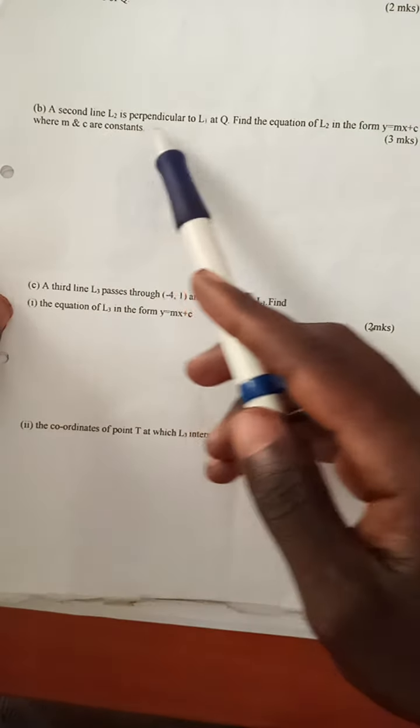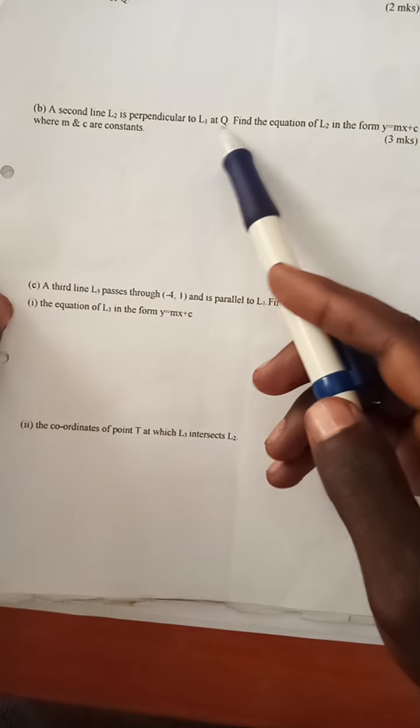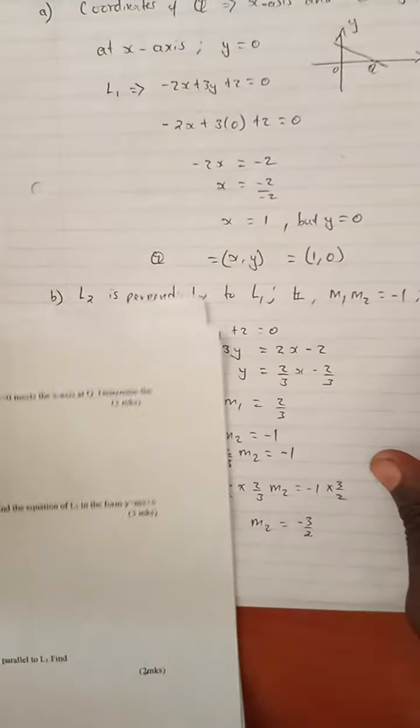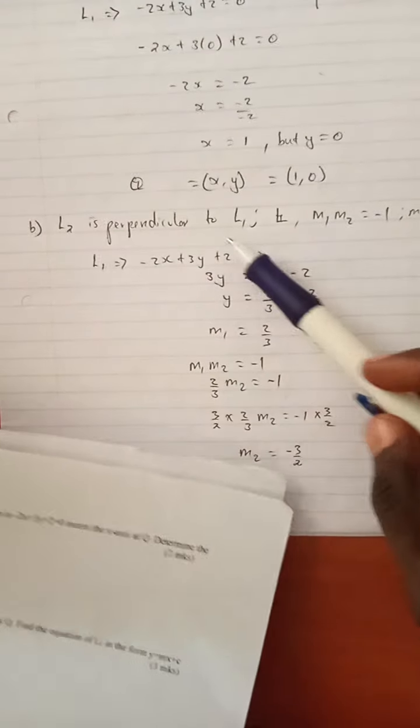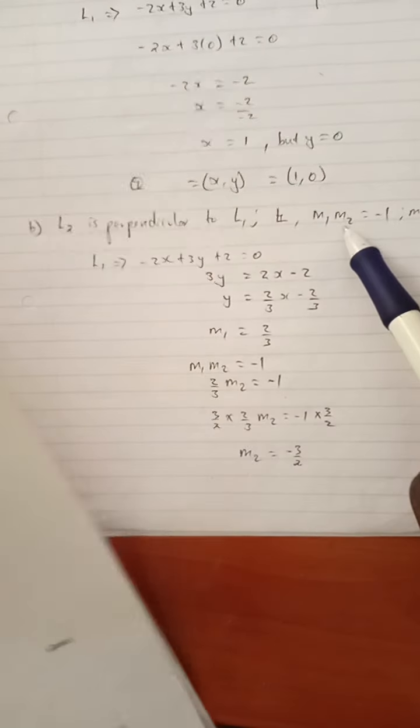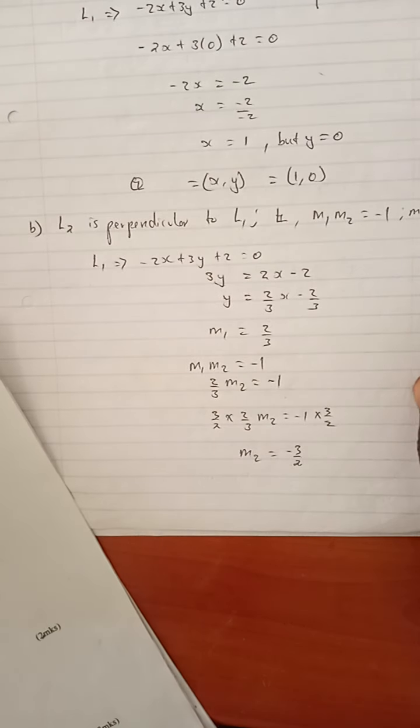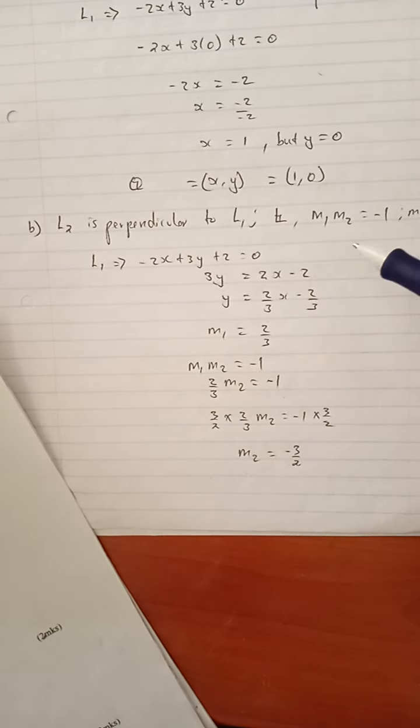The second question: a second line L2 is perpendicular to L1 at Q. Find the equation of L2 in the form y = mx + c, where m and c are constants. For perpendicular lines, that is line L2, m1 times m2 gives you -1, or the product of the gradients of perpendicular lines is normally -1.